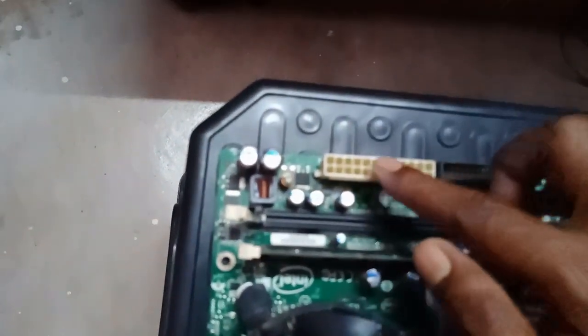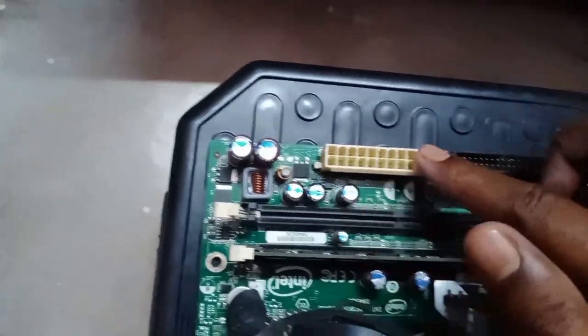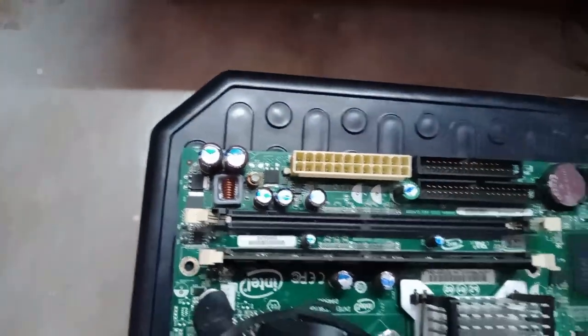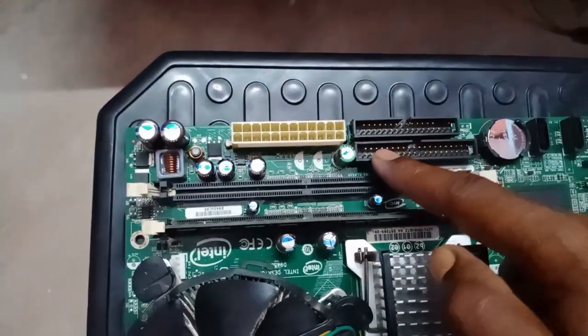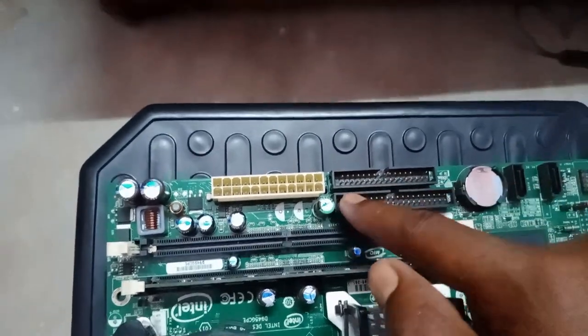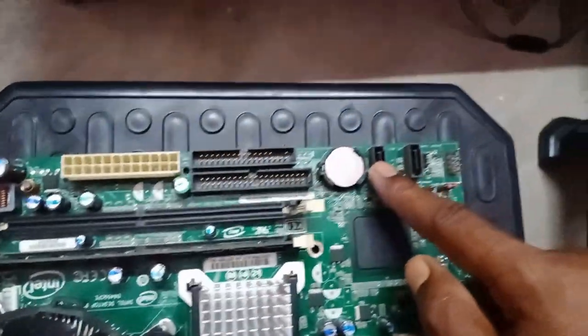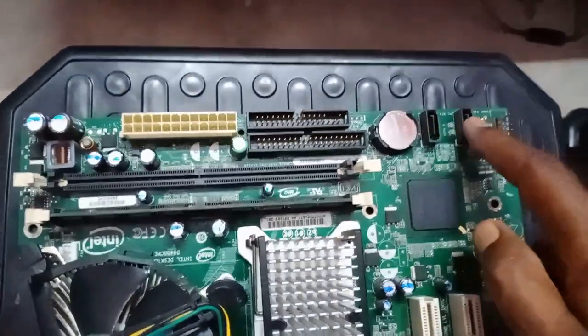Next, we have the 20-pin ATX power connector. Here we can see the IDE connector. This is known as the IDE connector. Here we can see the SATA ports, the SATA connectors.